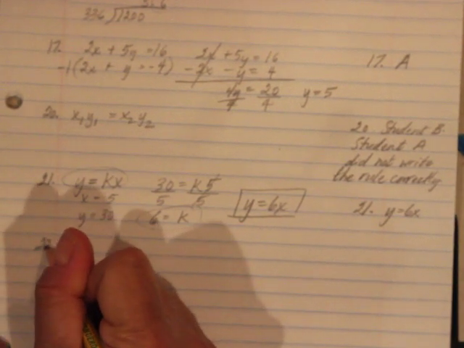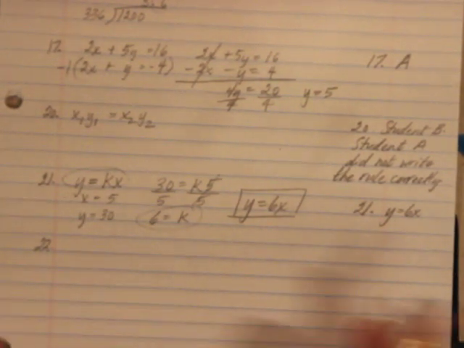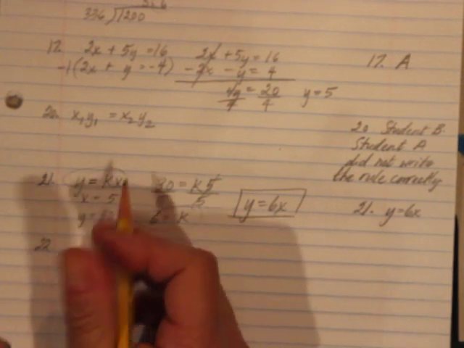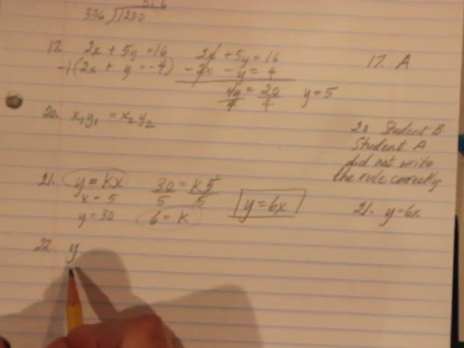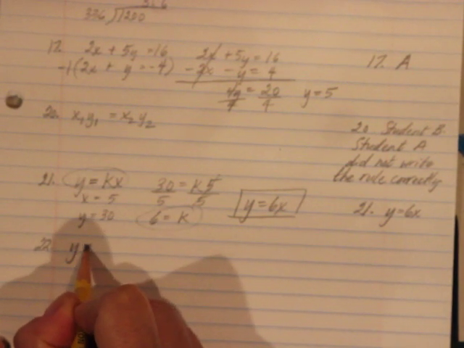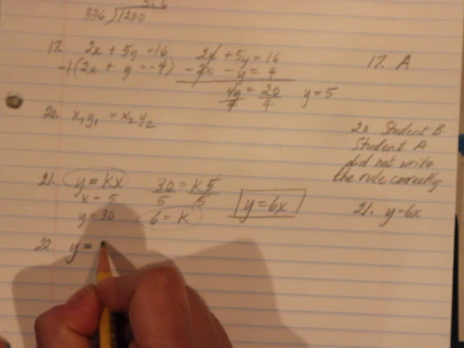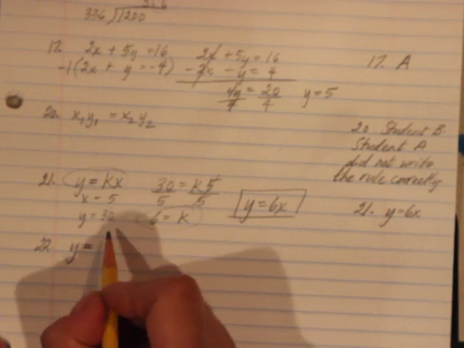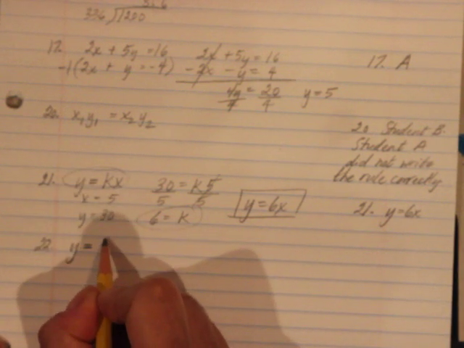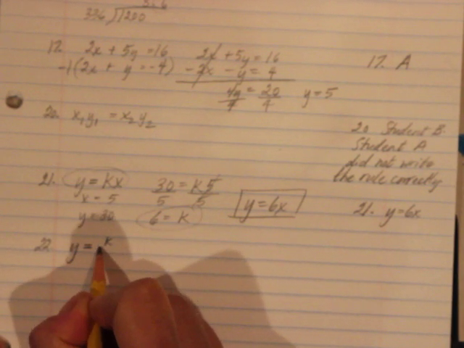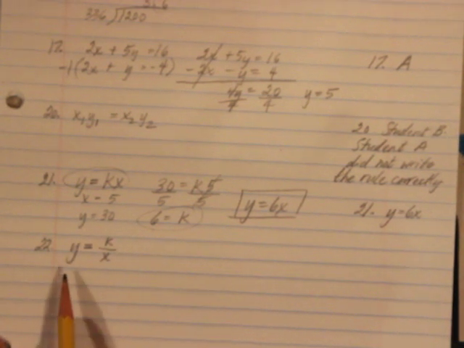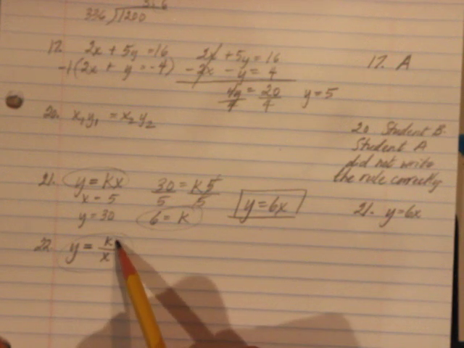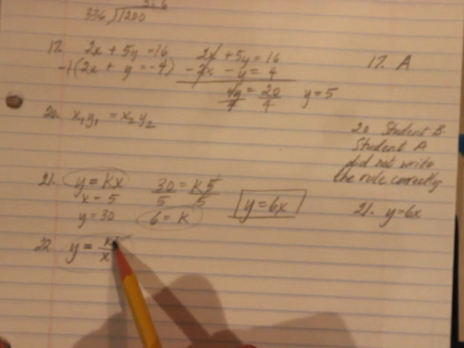Good. It looks like problem number 22 is asking us to write an inverse variation relating x and y when x is 4 and y is 20. Okay, so I just need to remember here that my inverse equation showing the relationship between x and y is y equals, do you guys remember this? Remember kind of how we found this? That y is going to equal k over x. This is the ultimate form of equation that I want to end up with, but I need a number for k. I need a value.